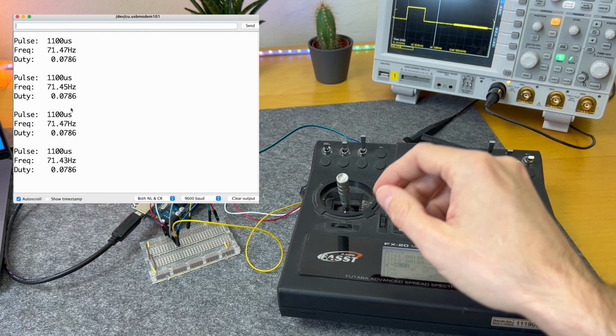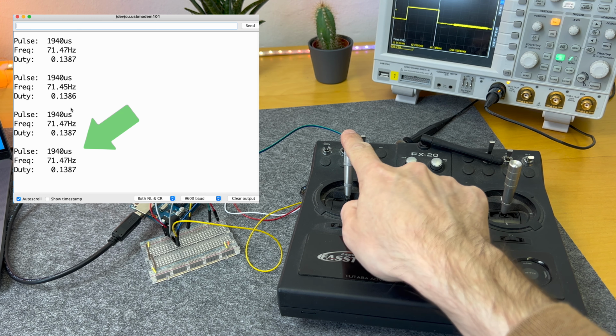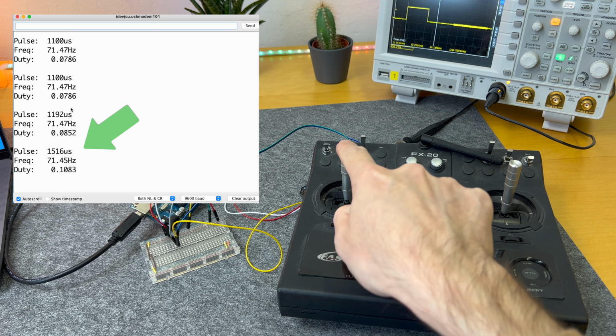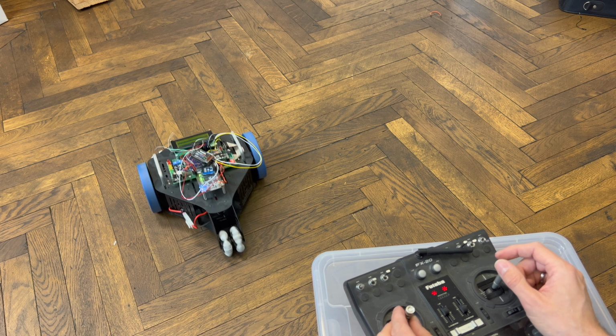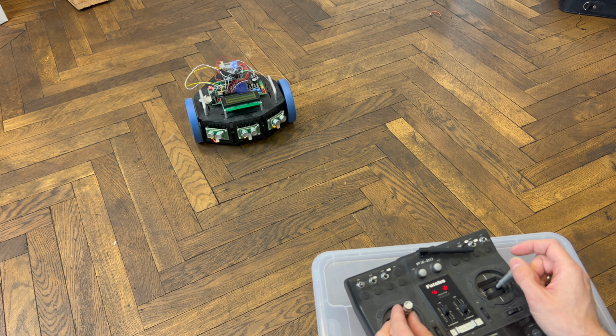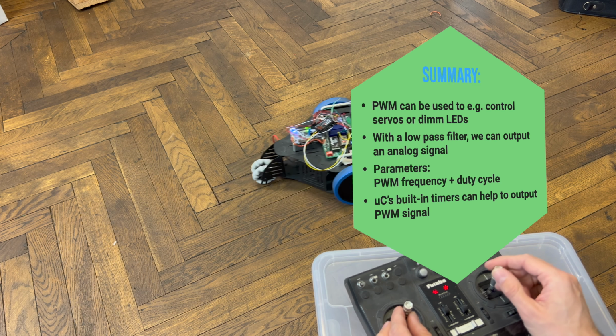As we move the stick of the RC remote, you can see that the pulse length changes between 1000 and 2000 microseconds. With something like this, we can actually use it to steer such a robot here, whose motors are also controlled by PWM. With this fun little demo, let's summarize what we've learned.